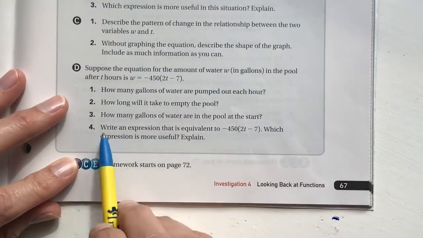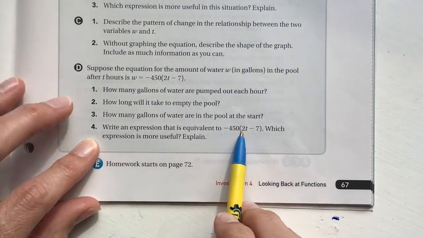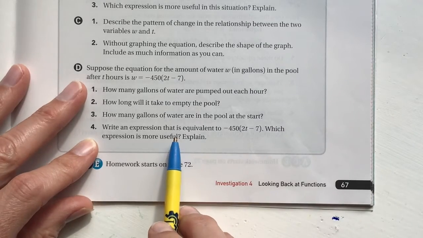Sorry, I left out one part here for number 4. So we wrote that expression at the very beginning. Then which expression is more useful, and explain? Personally, and again, I know this is my preference, I love seeing those equations in slope-intercept form because it just tells me so much information right away. I can automatically know what the rate is because I see the slope, and I can automatically know what the starting point is because I can see the y-intercept. So that gives me answers right away. How many gallons are pumped out each hour? What's the water at the start? And I can just do some work there. So I prefer the slope-intercept form, but it might be different for you. You can choose whatever you like.